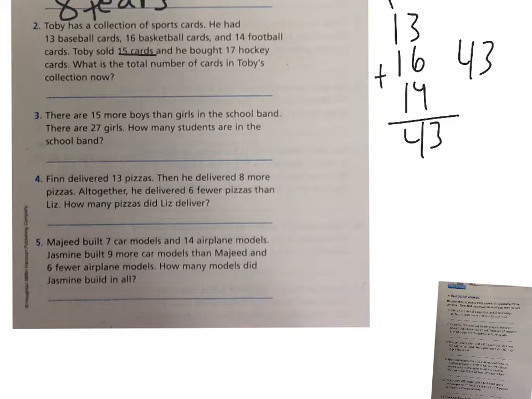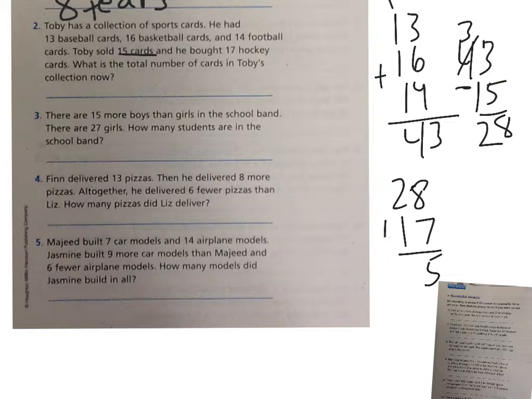And then he sold 15 cards. And he bought 17 cards, hockey cards. So he sold 15 cards, so let's minus now. That gives us 28. So he's at 28 currently right now. Then he went off and bought 17 hockey cards. That gives you 45. So if everything is worked out right, it should be that he has 45 cards right now.